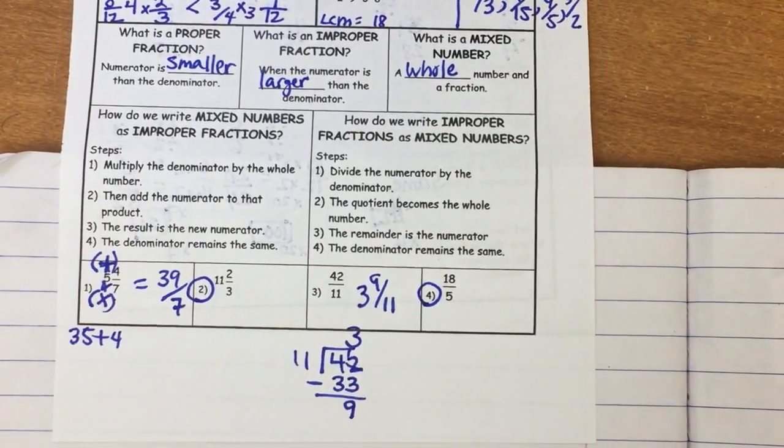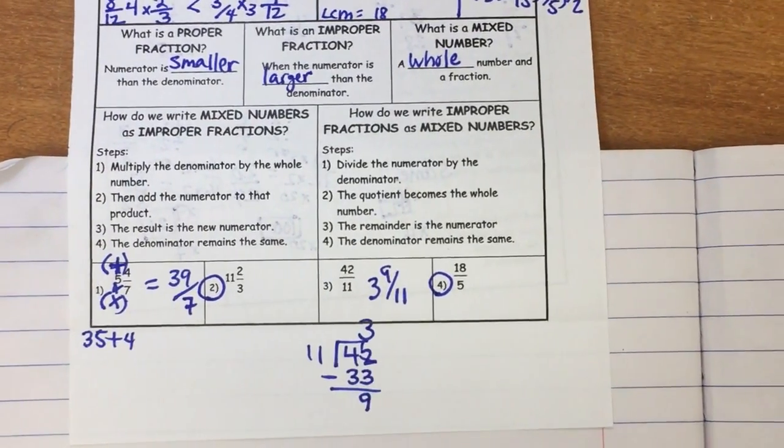So this concludes our video for fraction basics. Please review this video as many times as you want to.